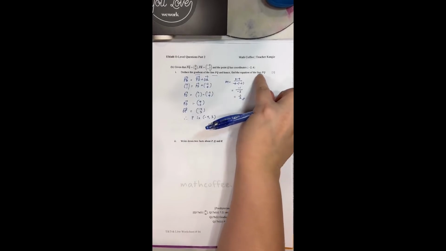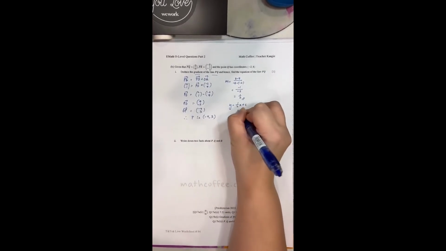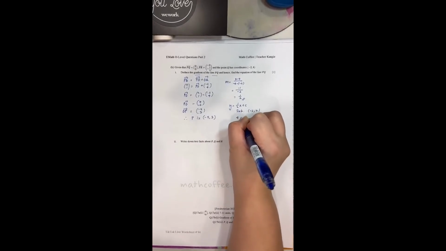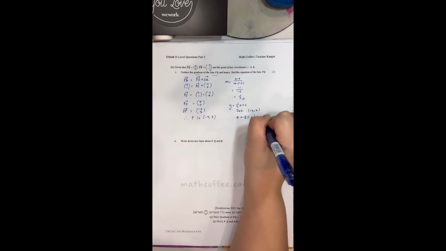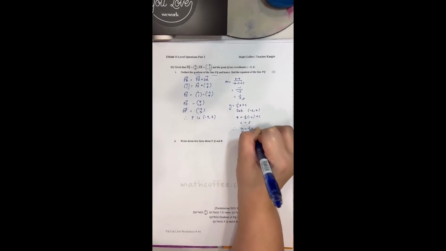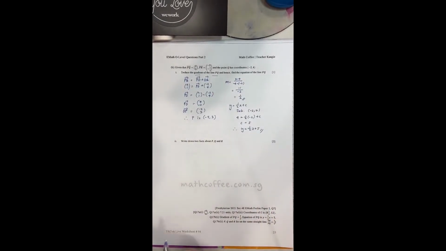They say find the equation of the line PQ. So y is equals to half x plus c. So sub in minus 2, 4. I get 4 equals to half times minus 2 plus c. So my c is equals to 5. Therefore, y equals to half x plus 5. This one confirm not 1 mark.